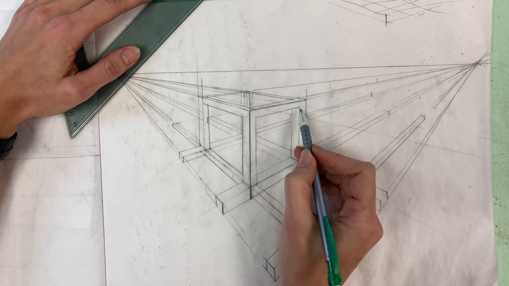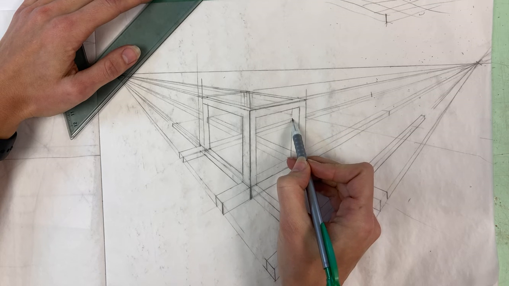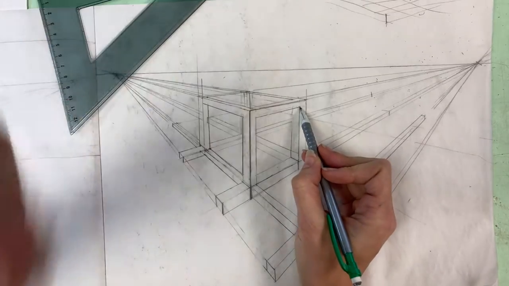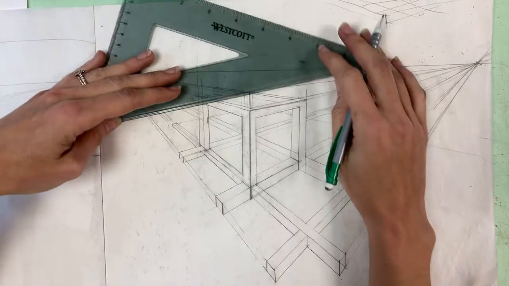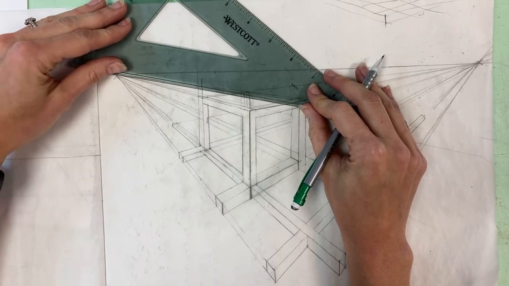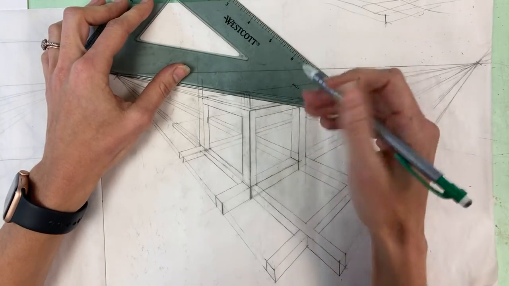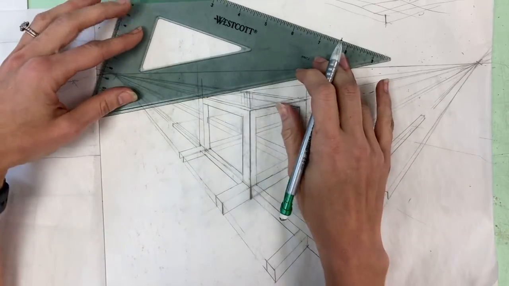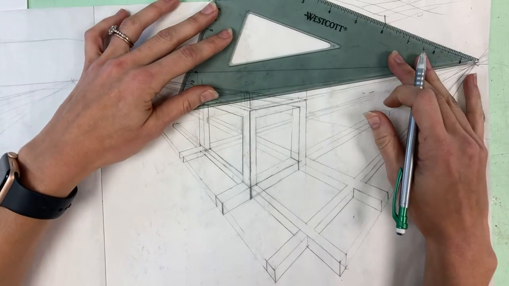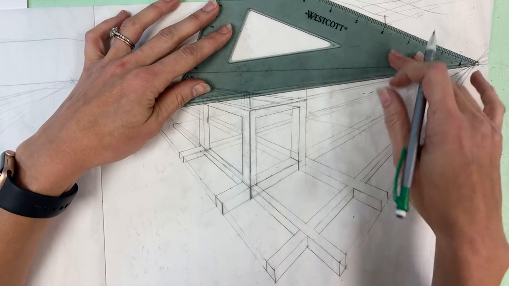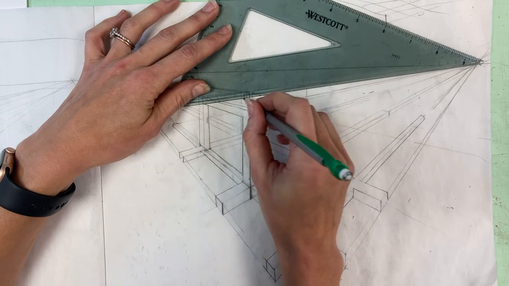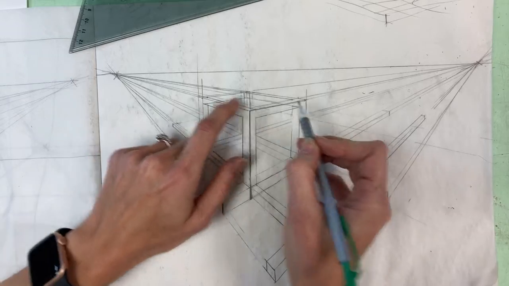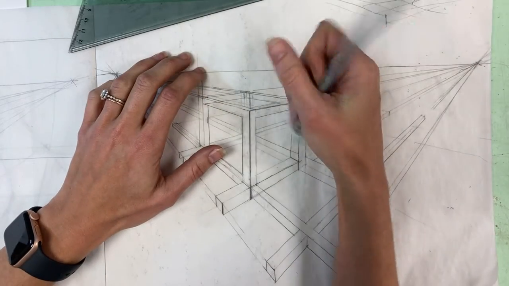Here's some things we also haven't drawn. This goes up here, but at some point it ends and it turns this way. The only way we would know where that ends is if we're drawing a line from that corner back to the vanishing point. And from that corner back to the vanishing point. That's showing these lines, but on the inside, back side.